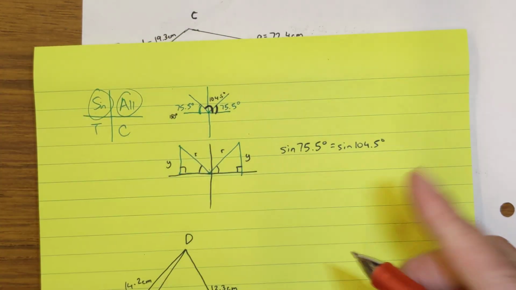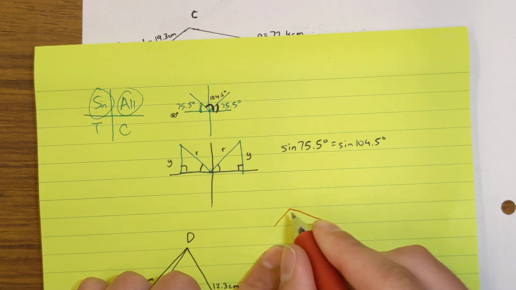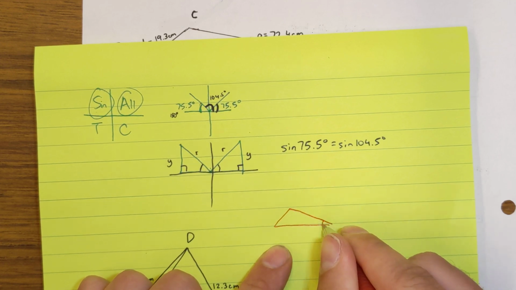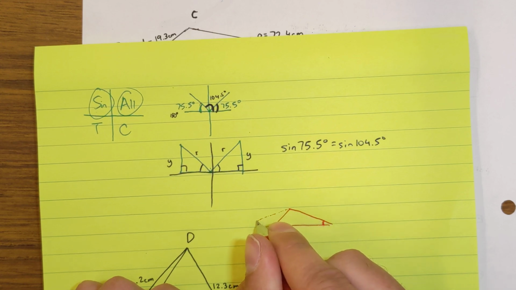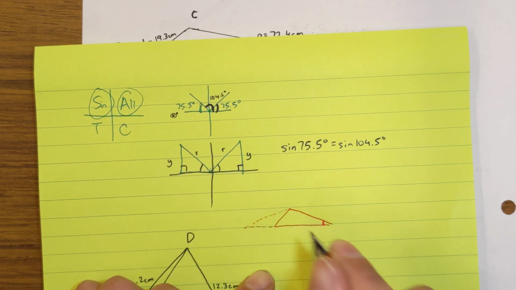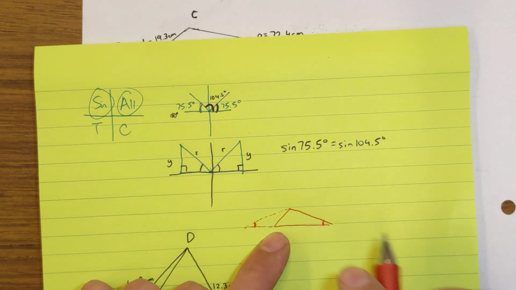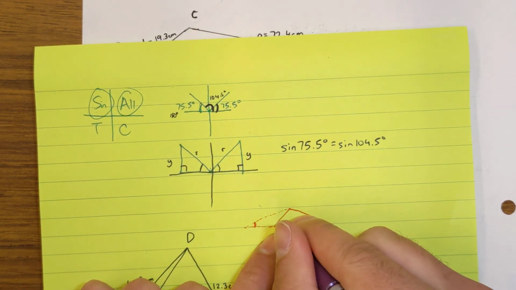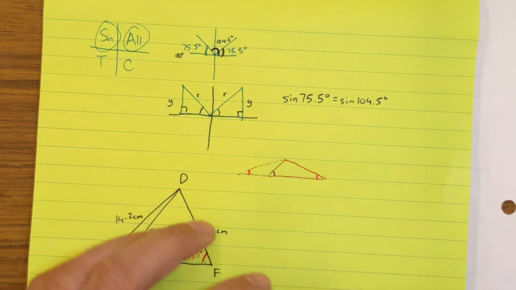We get a case where we have one triangle like this, and to get the exact same angle, we'd have to have that arm move all the way out this way. And that's going to mean we no longer would have this 37.3 degree angle.